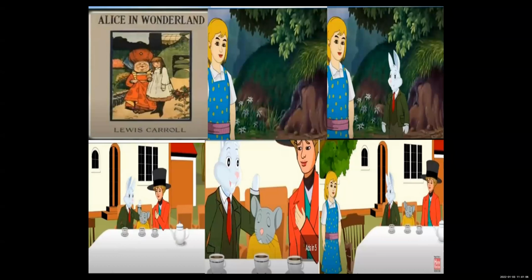Lewis Carroll is an English writer, and mostly he loves to write fiction based on children's fiction. The famous book of Lewis Carroll is Alice's Adventures in Wonderland and its sequel. Sequel means part 1, part 2, part 3. So what is written in this book?